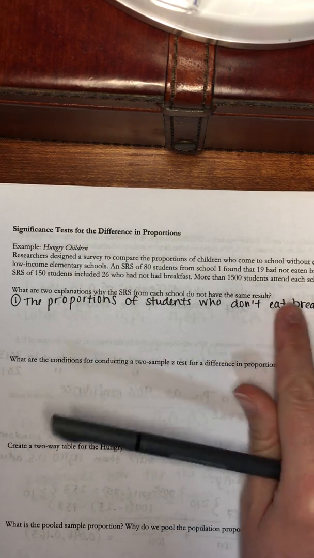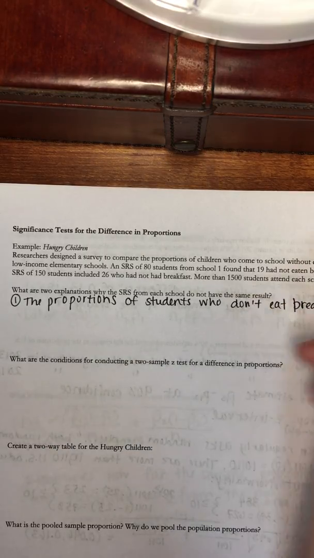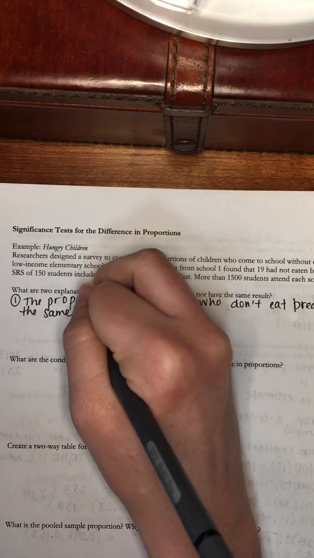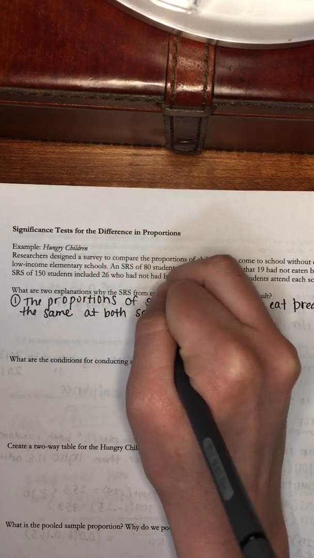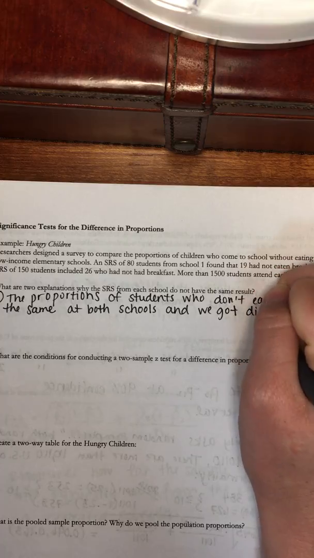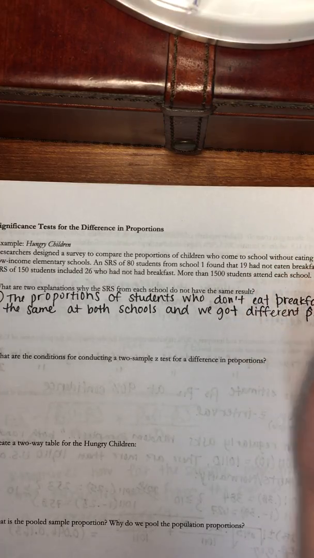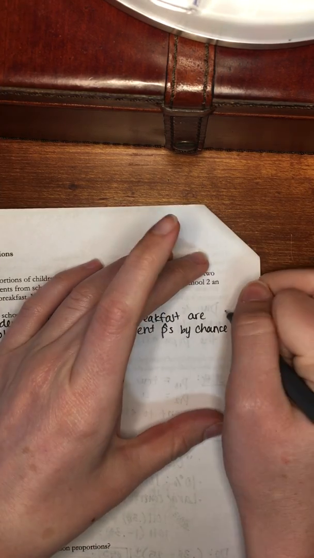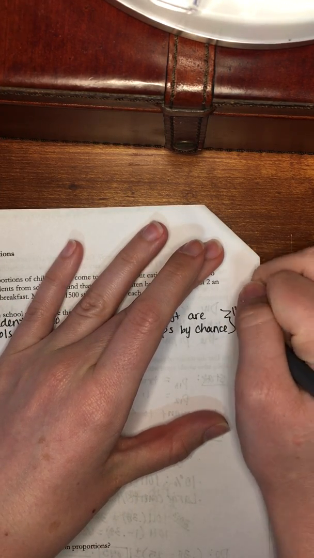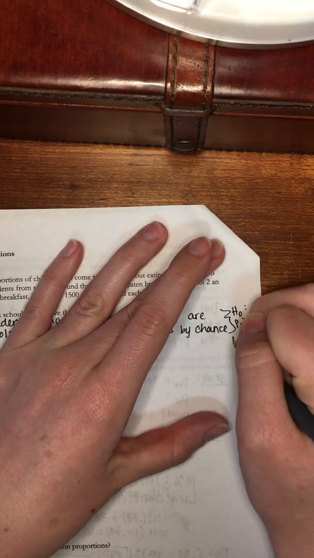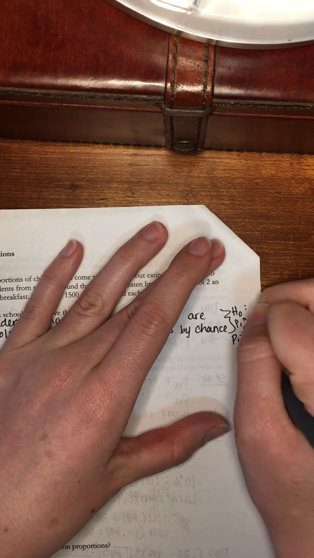Breakfast, not breakfast. Whatever, you get the idea. H null is going to be our p1 equals p2, or that p1 minus p2 equals 0. Sorry, that's really cramped over there, but hopefully you get the idea.